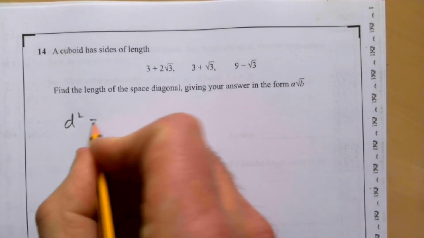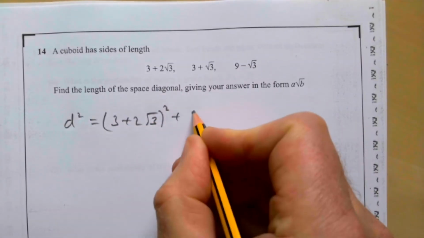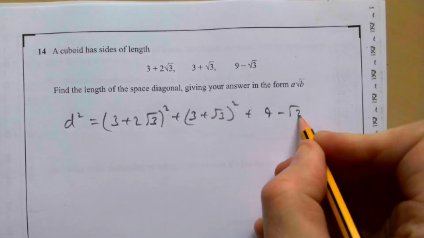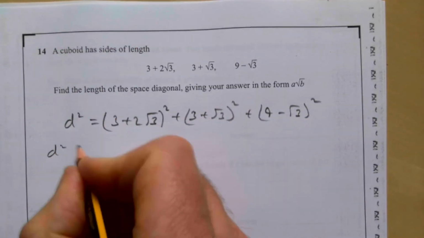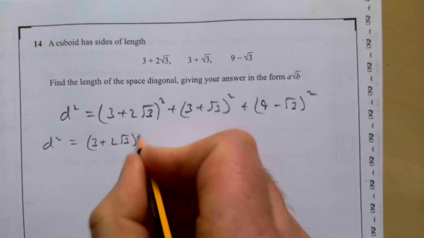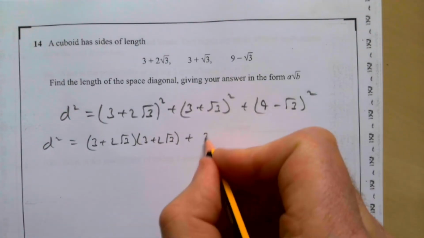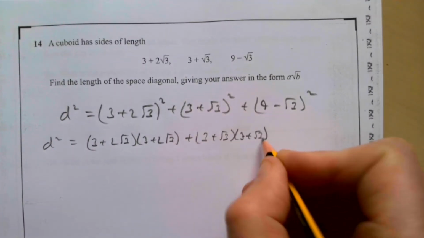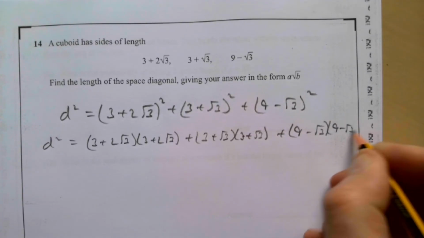So it's going to be d squared is equal to (3 plus 2 root 3) squared plus (3 plus root 3) squared plus (9 minus root 3) squared. So it's going to be tough enough. So for my d squared, I'm going to write them out nice and slowly here. So we have (3 plus 2 root 3)(3 plus 2 root 3) plus (3 plus root 3)(3 plus root 3) plus (9 minus root 3)(9 minus root 3).